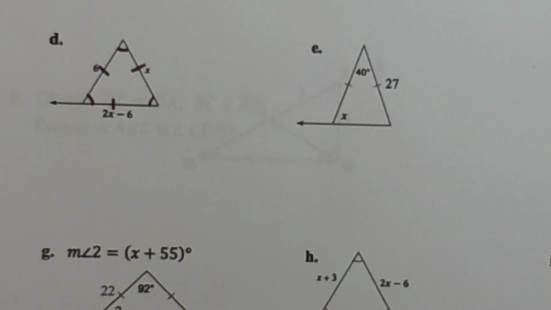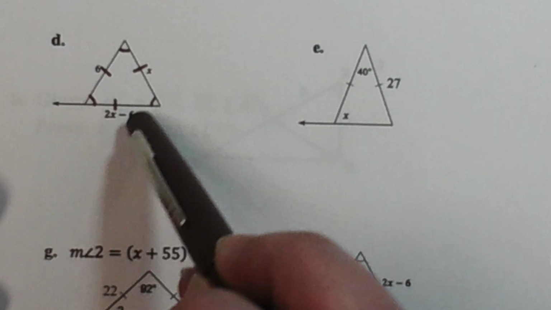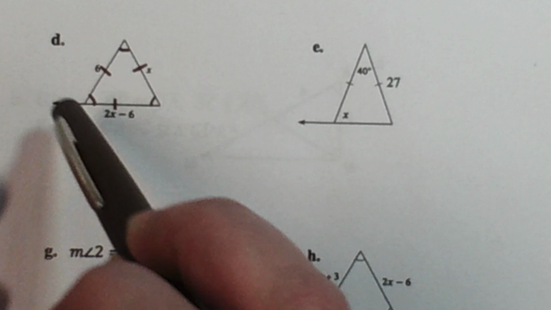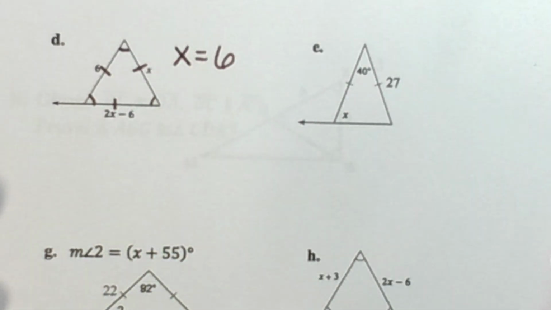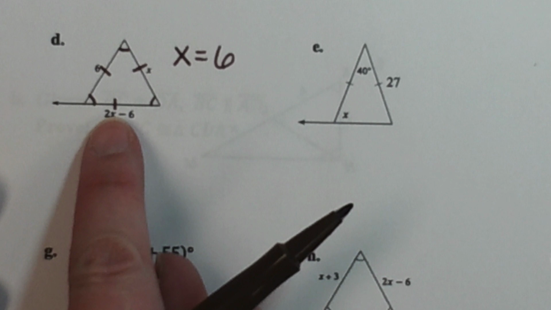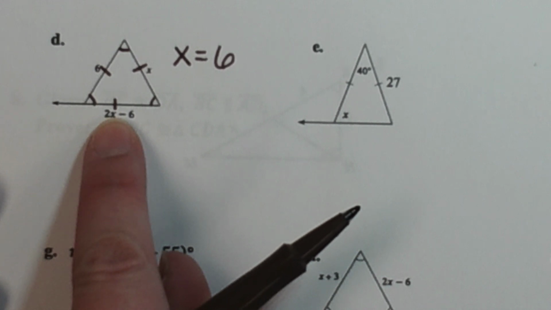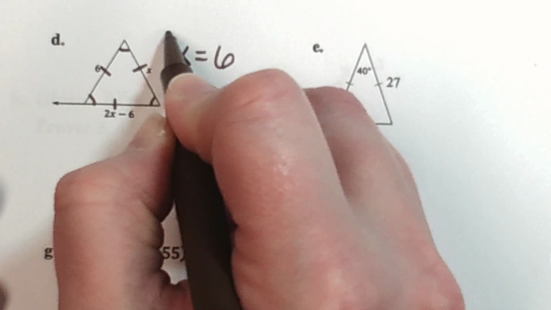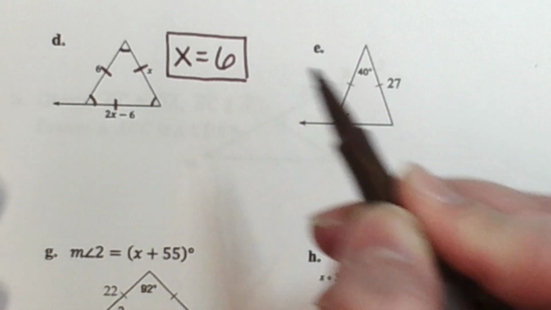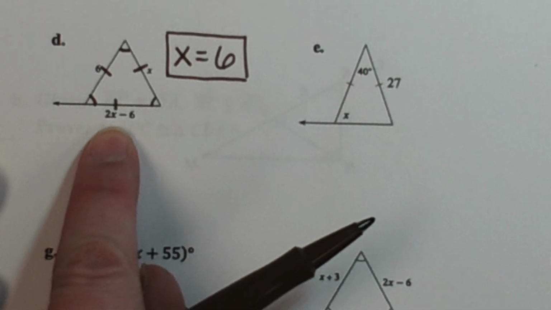What's the easiest equation to write if all 3 of these things are equal? X equals 6. That's the most complicated of the 3 sides. If I only need 2 sides to be equal, just choose 2 of them. The 2 least complicated. Had I chosen that one, it should have still told me x was 6. I just would have had more work involved.